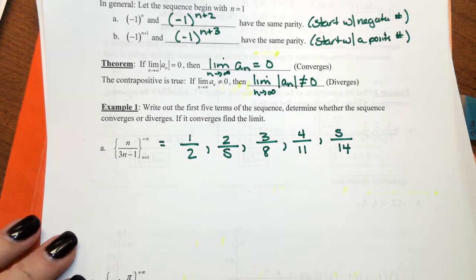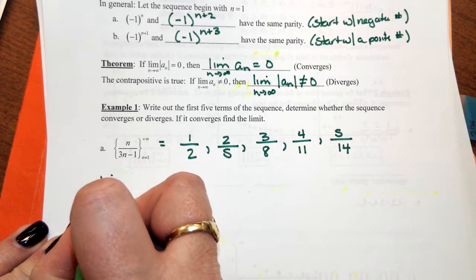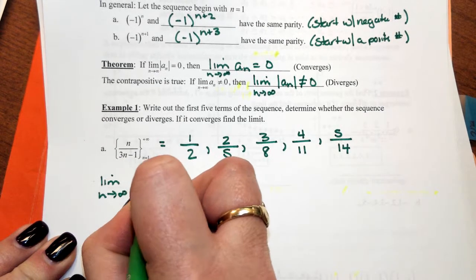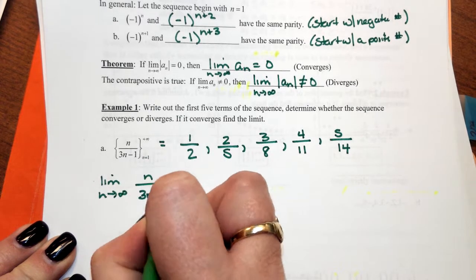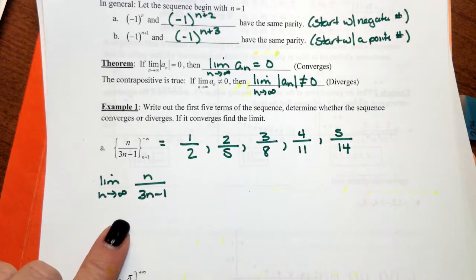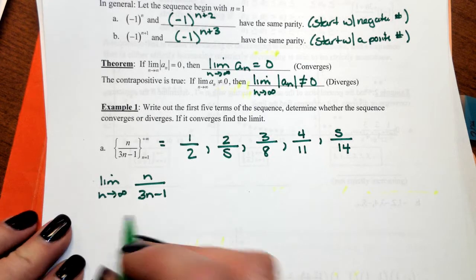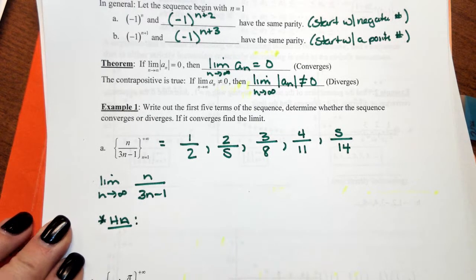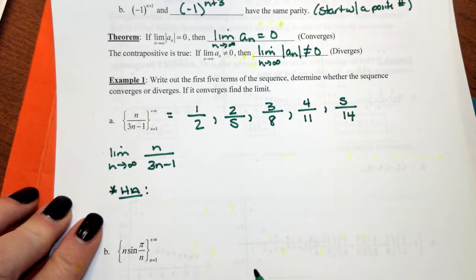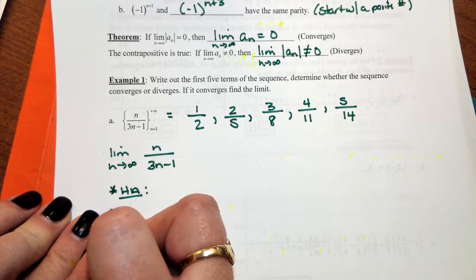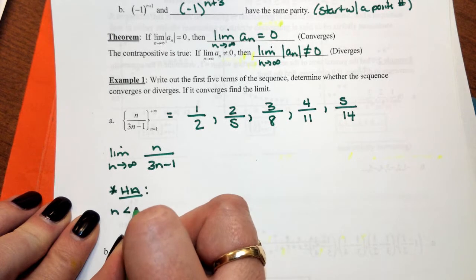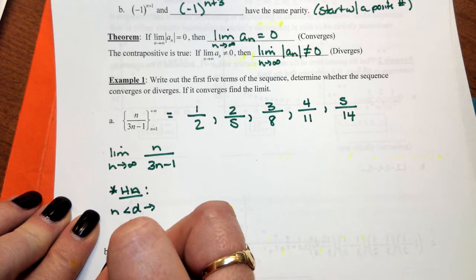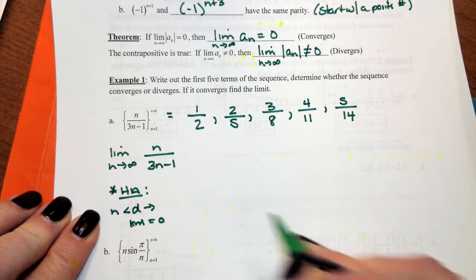So then to find the limit, I'm going to take the limit as n goes to infinity of n over 3n minus 1. So now if you remember these limit rules, you're going to be looking at your horizontal asymptotes. Just to review, if the degree of the numerator is less than the degree of the denominator, then the limit is equal to 0.